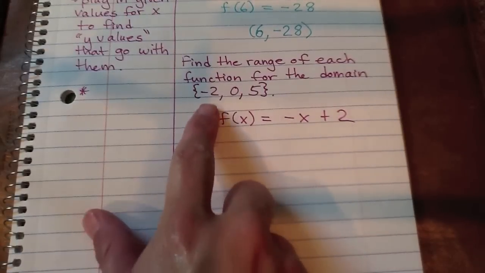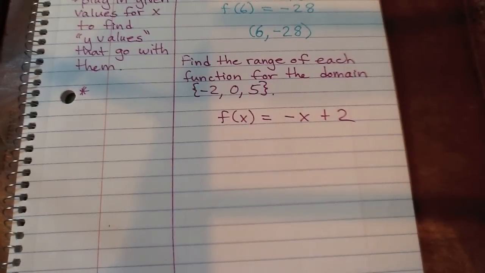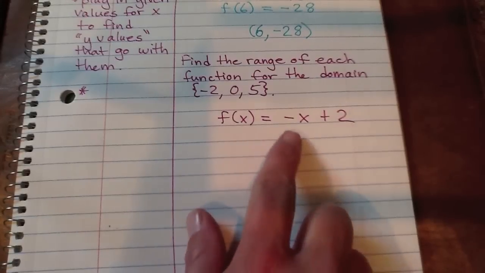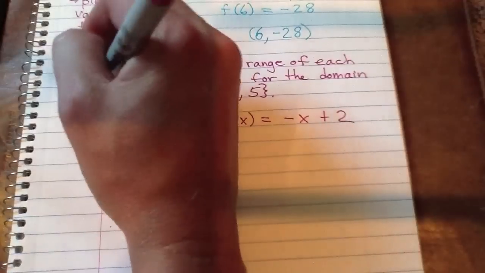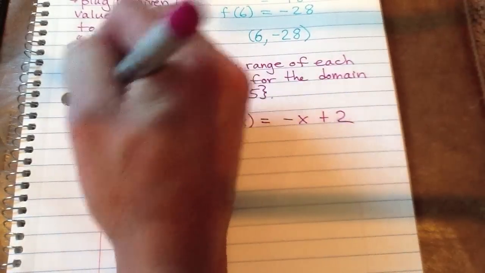So all you have to do is plug in negative 2 to find what value y goes with that, 0 to find what goes with that, 5 to find what goes with 5. And you'll have 3 different values in the end. Be really careful with your negatives there. So make a little note here, watch negatives.